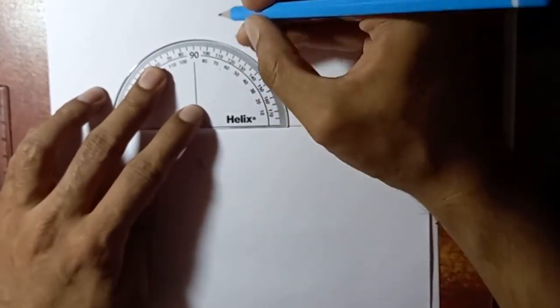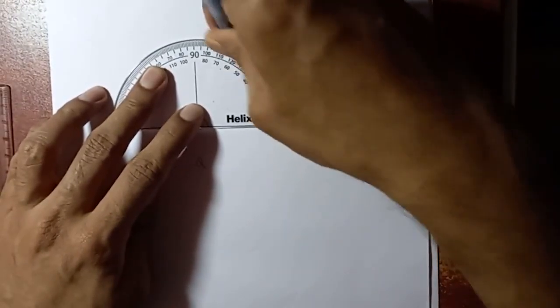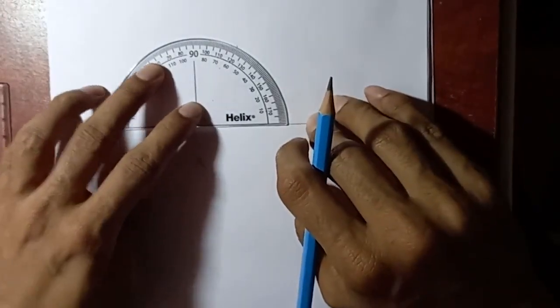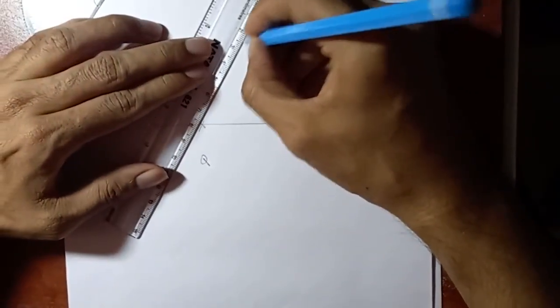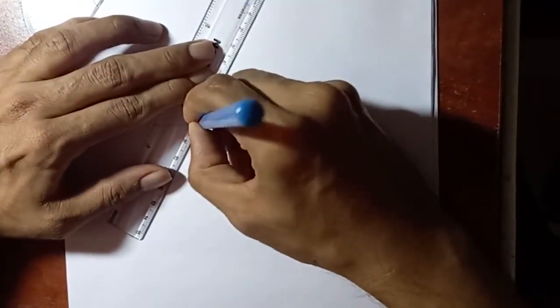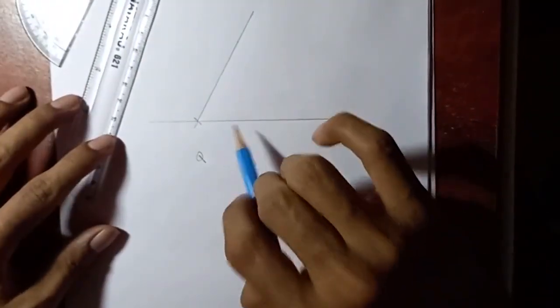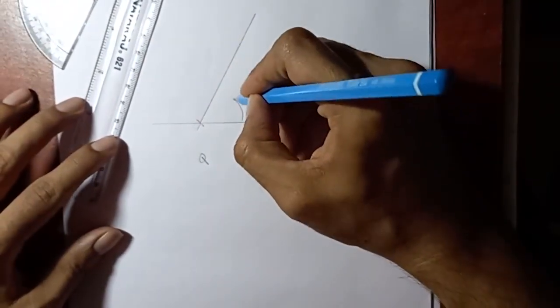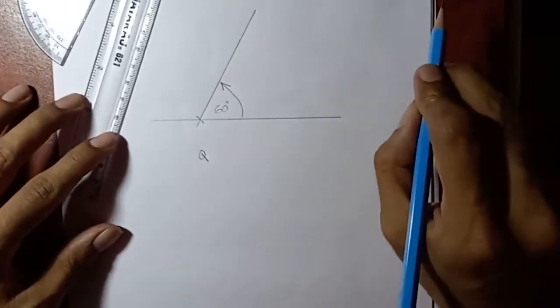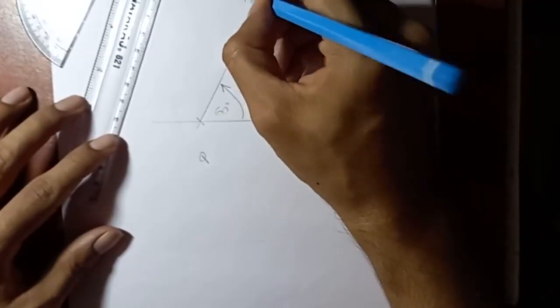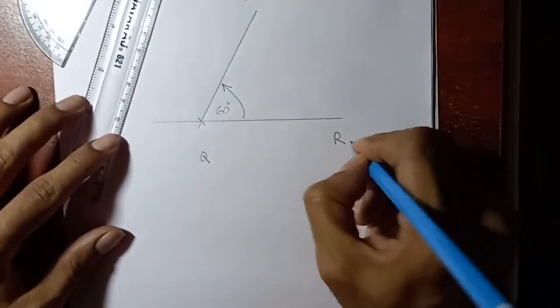So I will mark 60 degrees in this manner, right? Then I will connect the point, right? Okay, so this is our 60-degree angle. So we have to write the magnitude of the angle, which is 60 degrees, and also we have to name it P, Q, and this will be R.